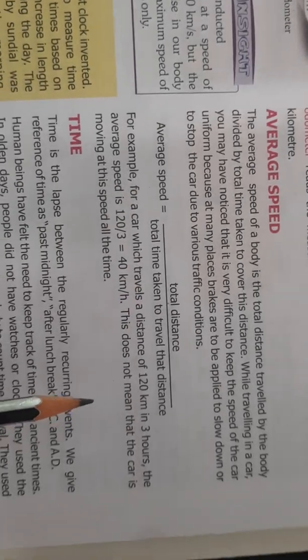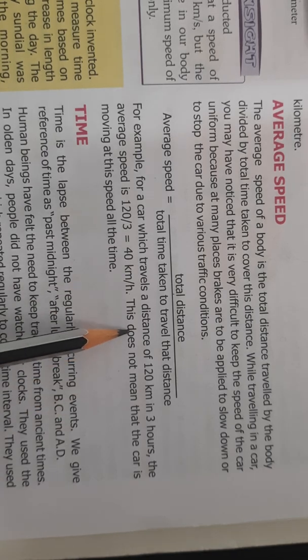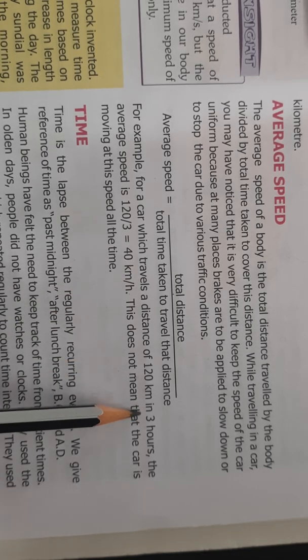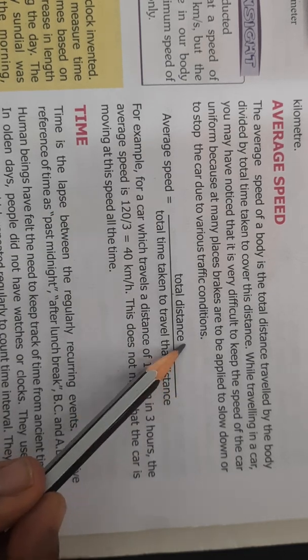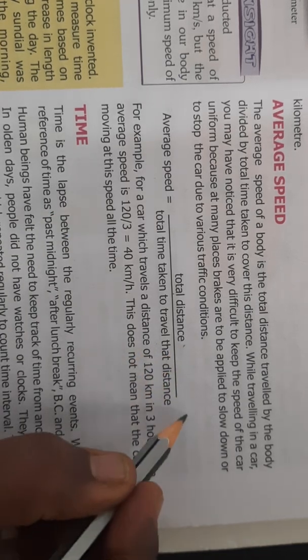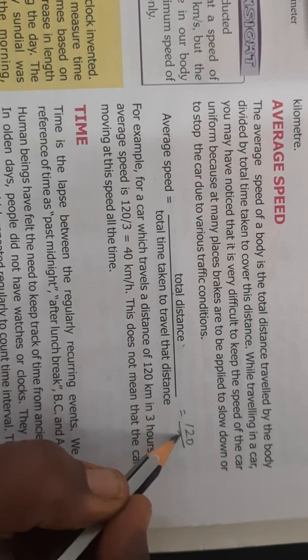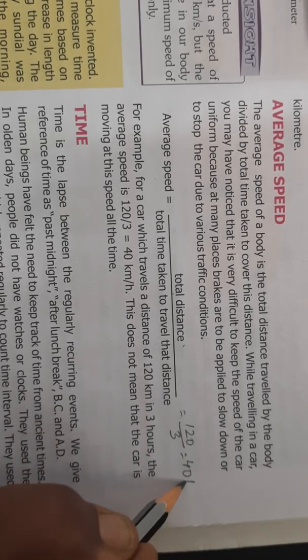So for example, if a car travels a distance of 120 kilometers in 3 hours, what will be the average speed? Total distance is 120 kilometers upon 3. So that will be 120 upon 3, that is 40 kilometers per hour.